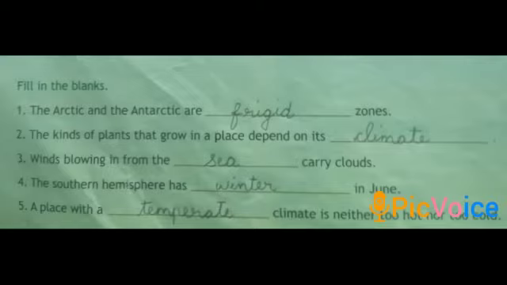Fourth one, the southern hemisphere has dash in June. The southern hemisphere has winter in June because it is tilted away from the sun. Then fifth one, a place with dash climate is neither too hot nor too cold. A place with a temperate climate is neither too hot nor too cold.